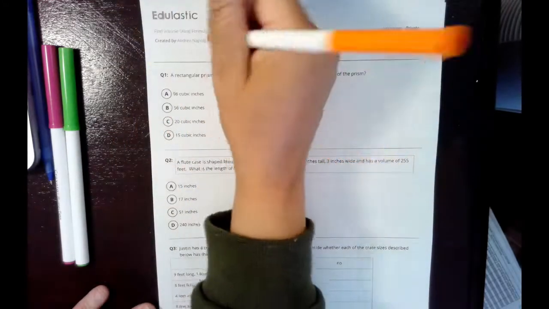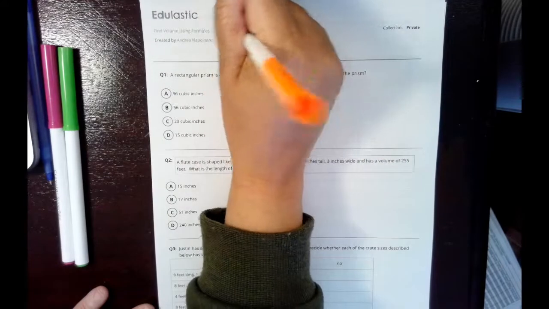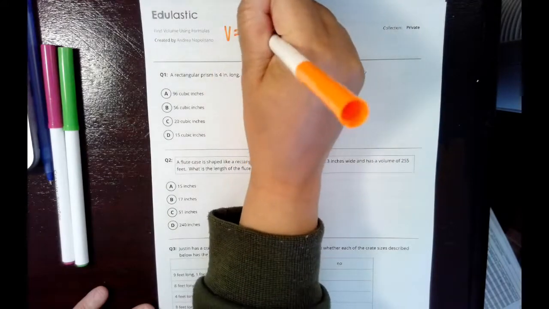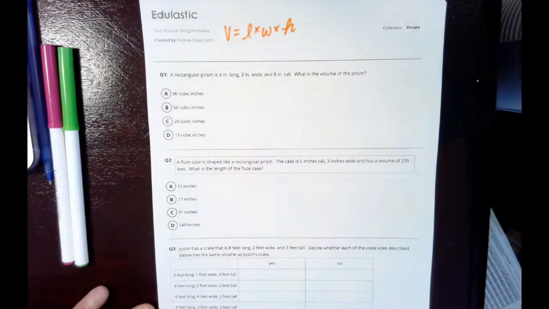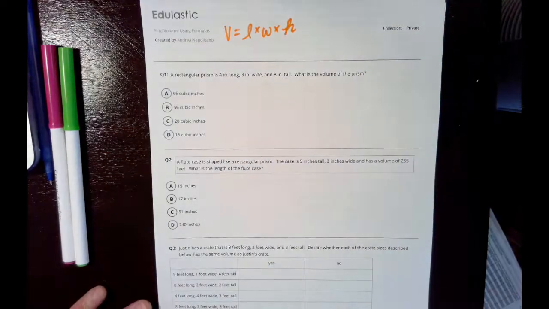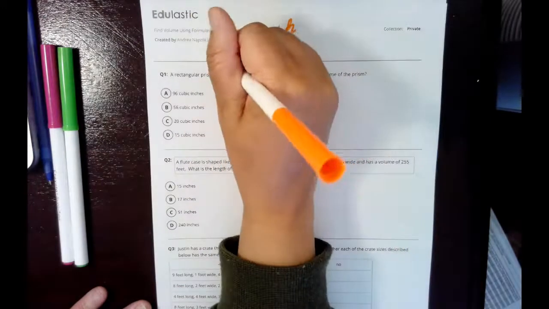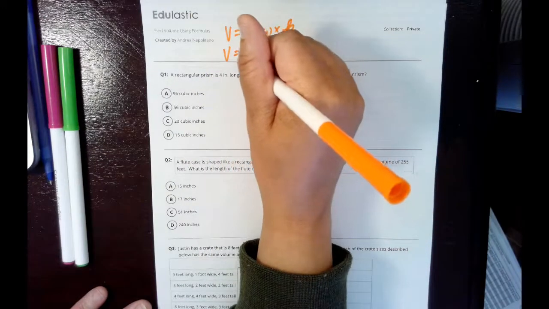Okay, so the first thing I want you to do is on your scratch paper, you're going to write out the formulas for volume, because that way you can always look at it when you don't remember exactly how to do it. So we're going to write up here that volume equals the length times the width times the height. Now we also know that volume equals the area times the height.